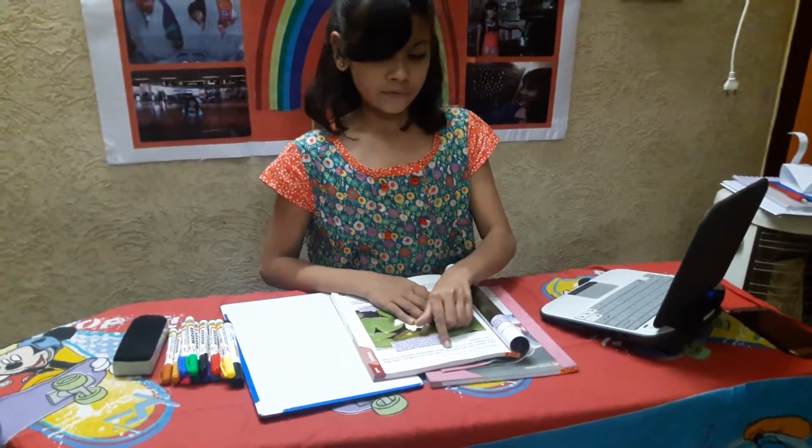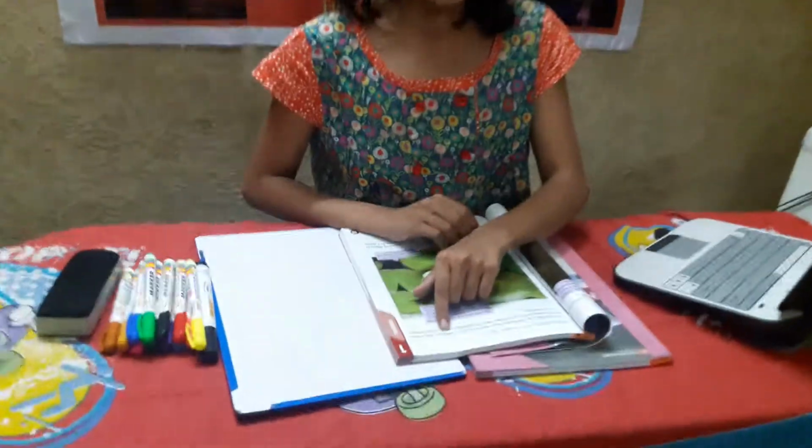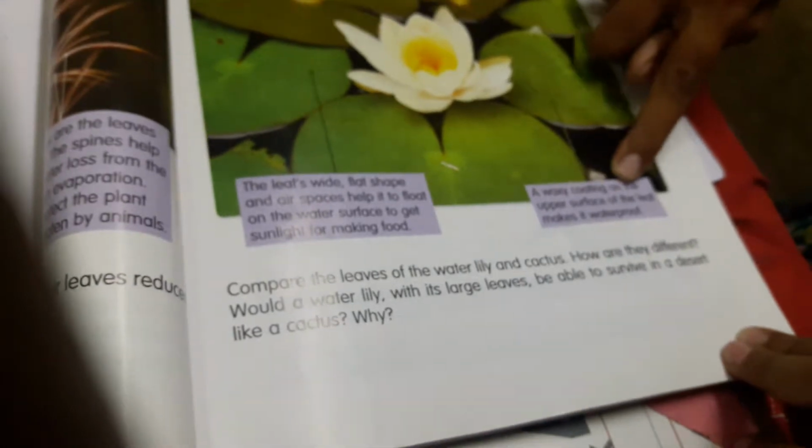Adaptation of a water lily. Unlike camels and cacti, which live under very dry conditions, water lilies live in habitats with a lot of water. What adaptation helps them to survive in such a habitat? Many tiny openings called stomata are found on the upper surface of the leaf for the exchange of gases. Stomata are actually found on the underside of leaves of the land plants. The leaves' wide, flat shape and air spaces help them to float on the water surface to get sunlight for making food. A waxy coating on the upper surface of the leaf makes it waterproof.